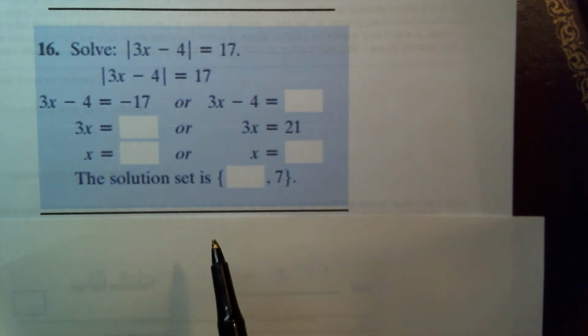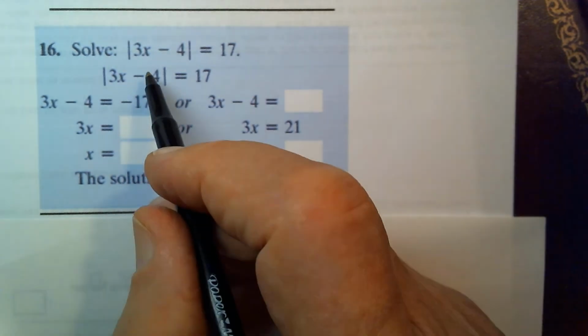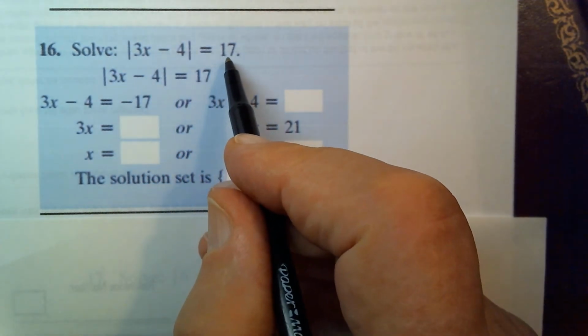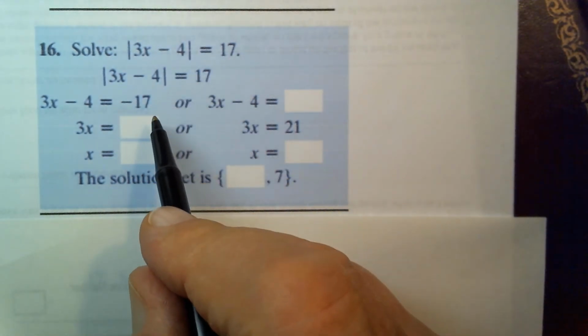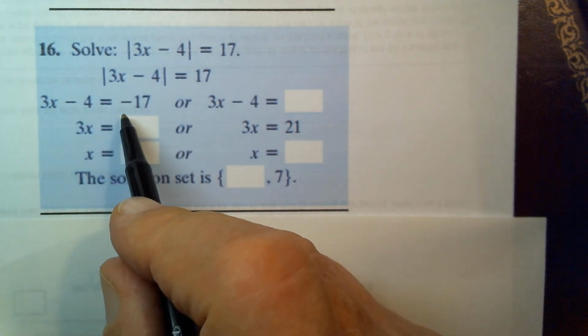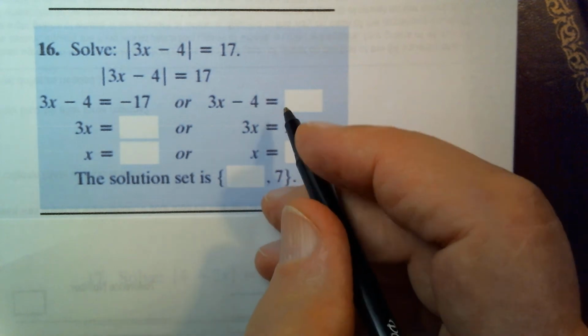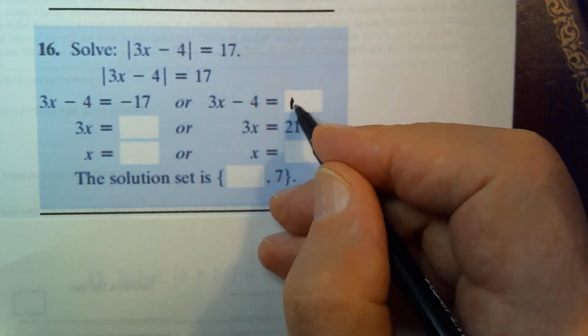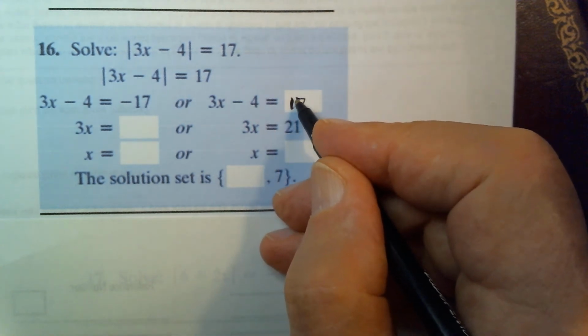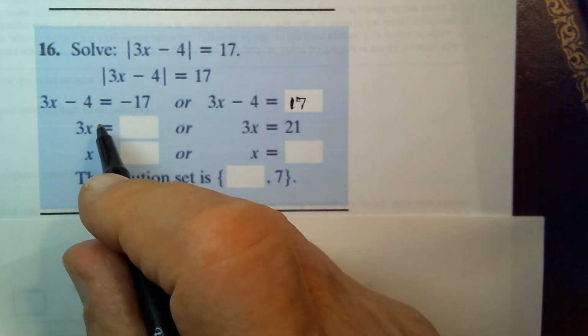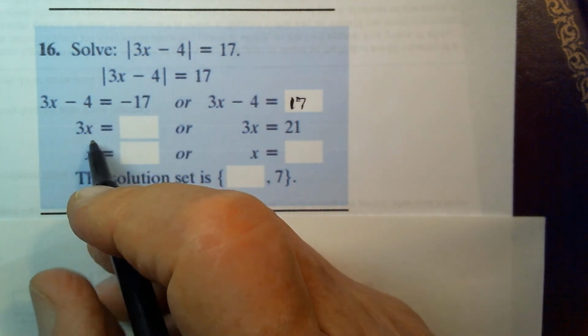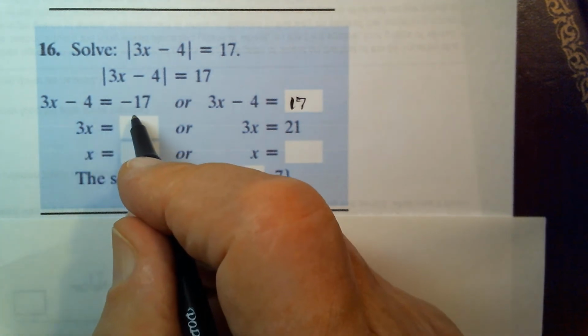Let us do number 16, a guided solution. So here we have the absolute value of 3x minus 4 equals 17. So we know that that's equal to 3x minus 4 equal to minus 17, or 3x minus 4 equal to 17. To isolate the term with a variable, 3x, we add 4 to both sides.